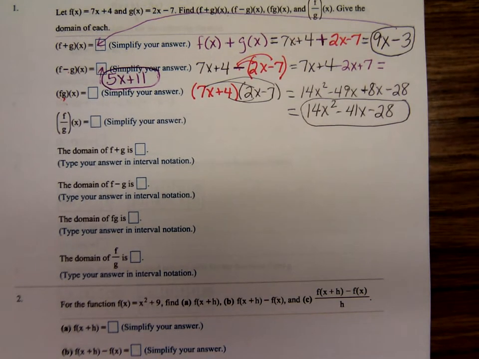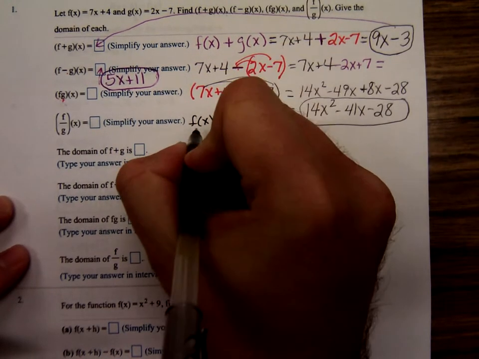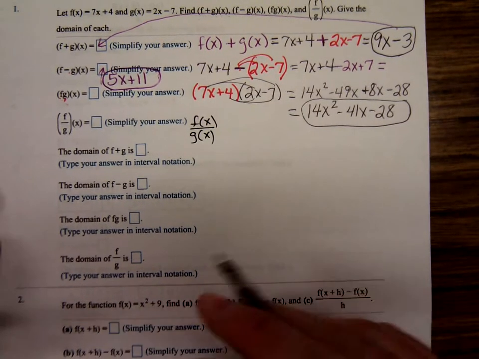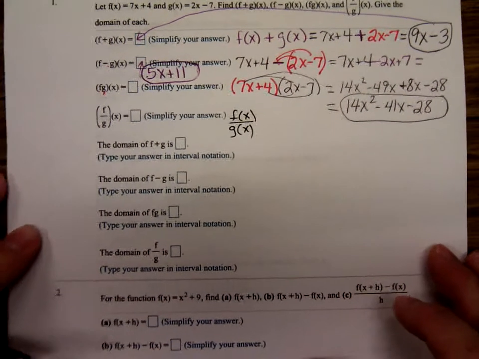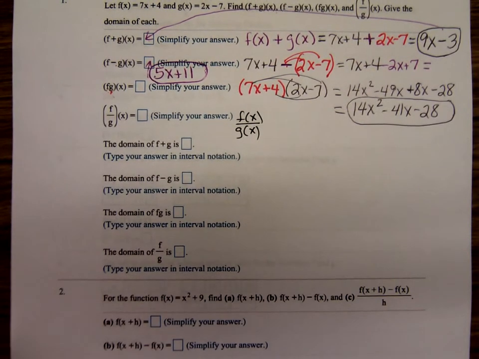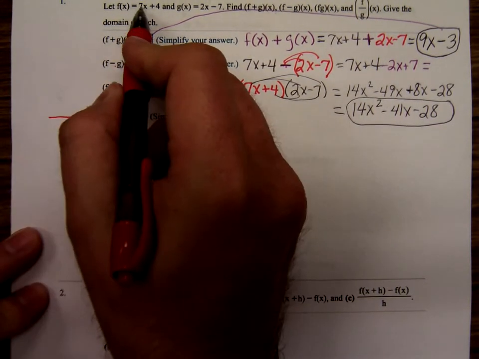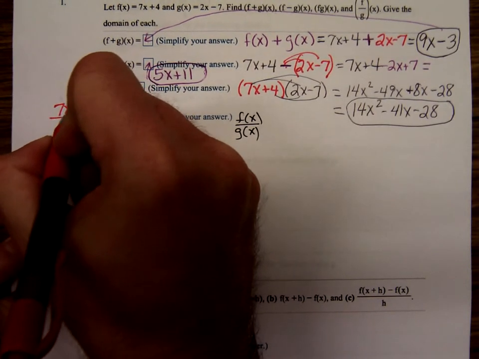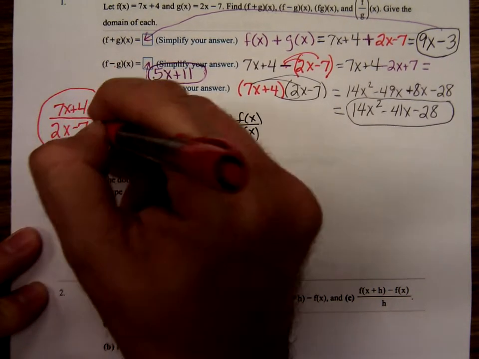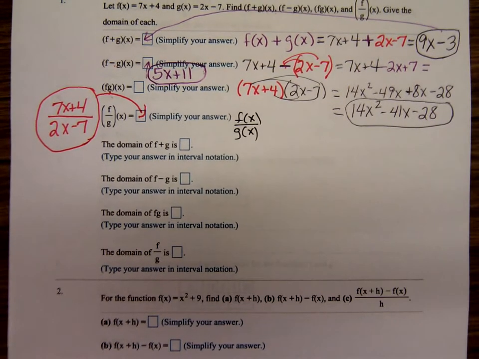That f over g of x. What that means is write down f of x over g of x. Ooh, I'm out of room. You know what? There's not going to be much work to this one. I think I'll put it just right here. Here's what the answer is. You're just going to write down the answer. You write down f of x and then over g of x. So the f of x is 7x plus 4, and the g of x is 2x minus 7. Okay, that goes there.